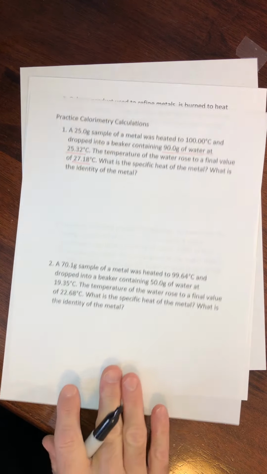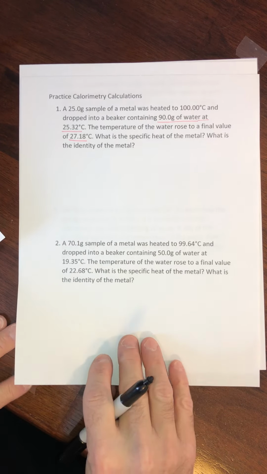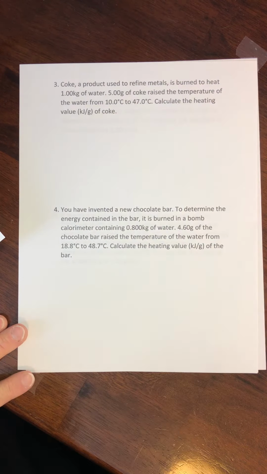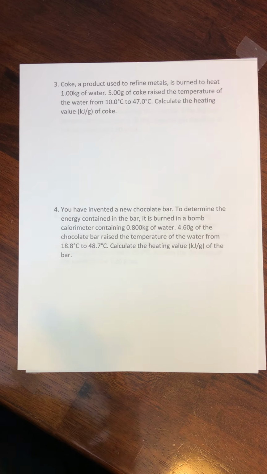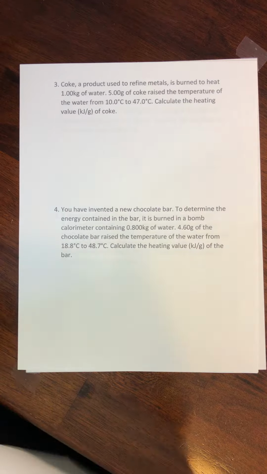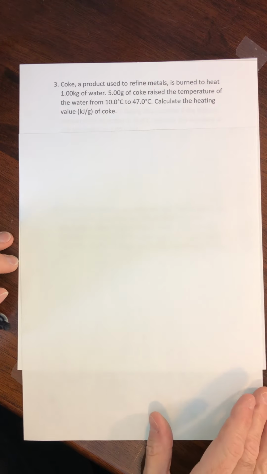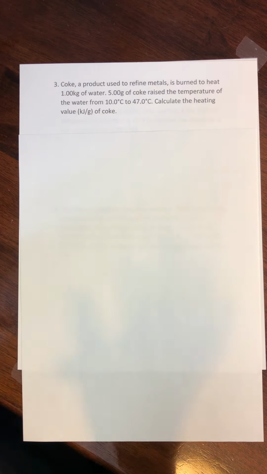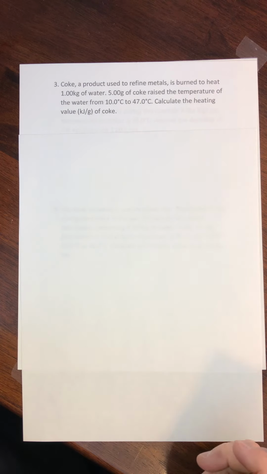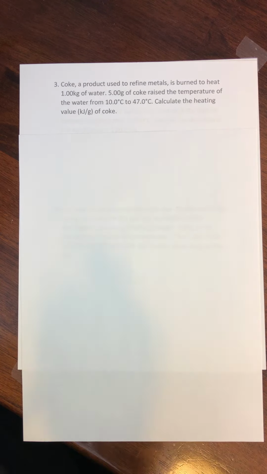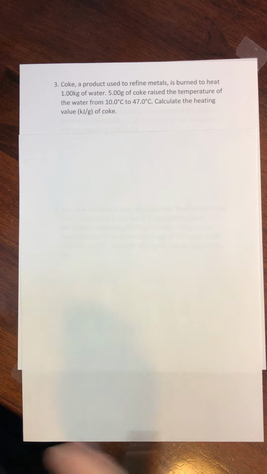All right, so problem number 2 here is exactly the same, so let's just skip that one for now and move on to number 3. Number 3 says Coke, which in the world of chemistry is just another way of saying carbon. So you got a block of pure carbon, is used to refine metals. It's burnt to heat a kilogram of water. 5 grams of Coke raise the temperature of the water from 10 degrees to 47. Calculate the heating value.